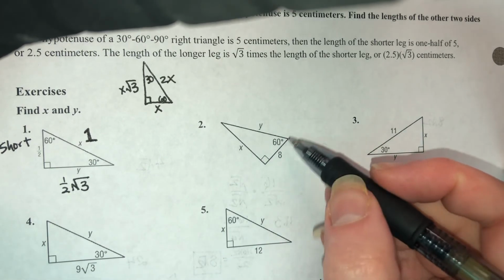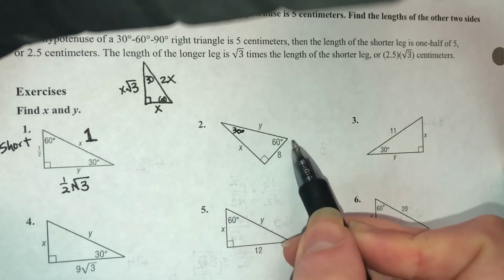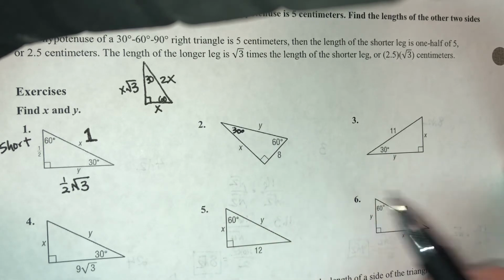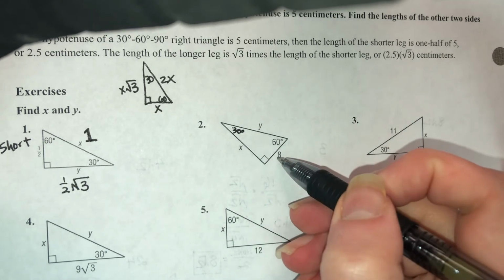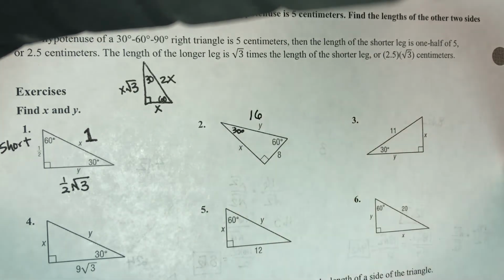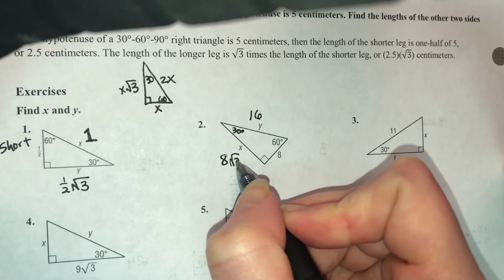Number 2 is just the same. This is the 30-degree angle. The 8 is the short side. It's the one across from the 30. It's the littlest one. It should look like the littlest one in the picture. You double this to get the hypotenuse. So 8 times 2 is 16. And then you multiply that short leg times the square root of 3 to get the long leg.